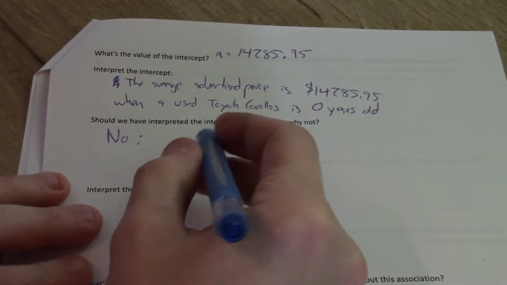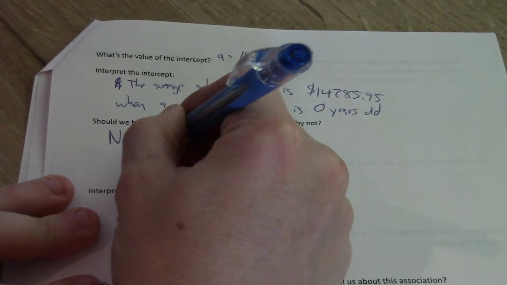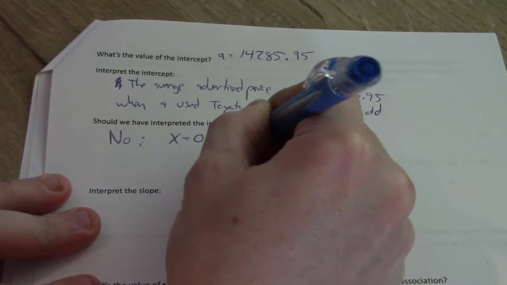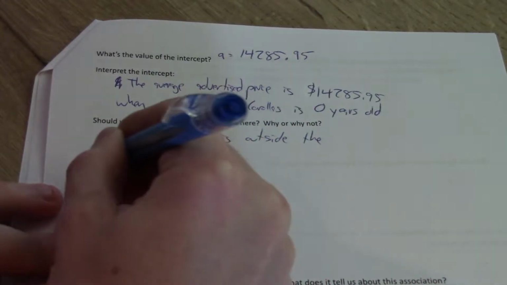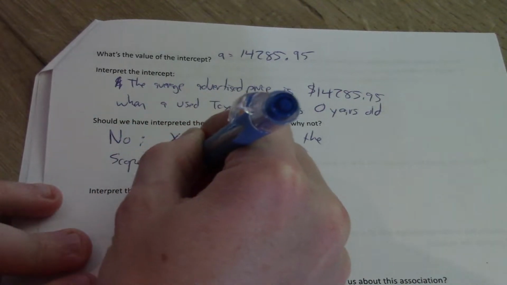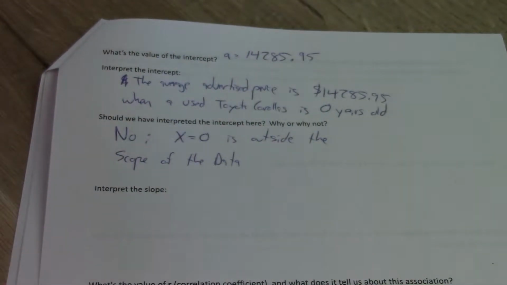The other explanation for why we should not have interpreted this is that x equals 0 is outside the scope of the data. Remember, we have information for the used Toyota Corollas between 1 and 13 years old. Between those 2 points, that's where we can make interpretations and use regression. Beyond those two endpoints, our best fit line may not make sense. So 0, that's outside the scope, that's less than 1. So because of that, we should not make any interpretations.